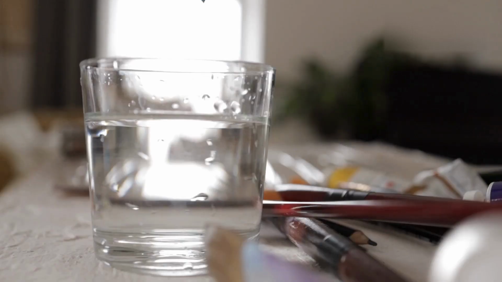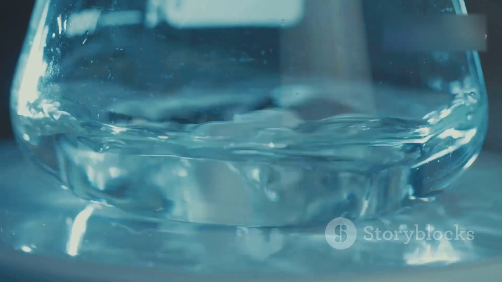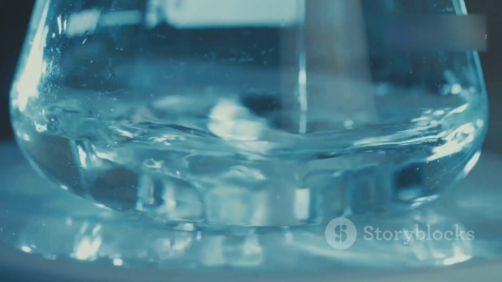Think about a glass of water. You see the light passing through it, creating distortions. VFX artists need to recreate these distortions to make a digital glass of water look convincing.